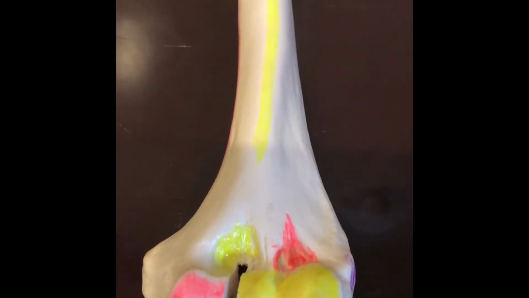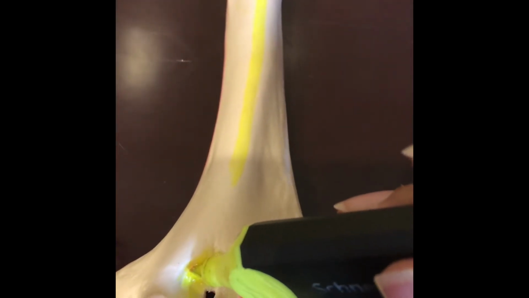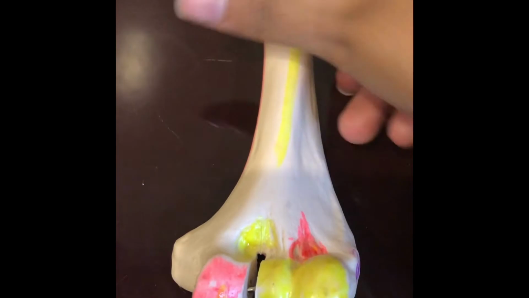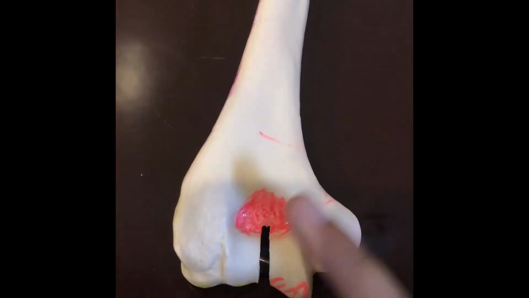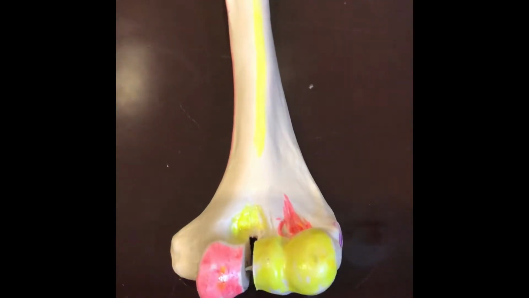Above the trochlea and capitulum, we have fossas. This fossa, and this fossa, pink and yellow. The yellow one above the trochlea is known as the coronoid fossa, and the one above the capitulum is known as the radial fossa. So here we have the capitulum, here we have the radial. If you turn the bone over, there is another fossa, the pink one. This is known as the olecranon fossa, right? Then we have condyles. The condyle towards the medial side of the body is the medial condyle, and the one towards the lateral side of the body is known as the lateral condyle.